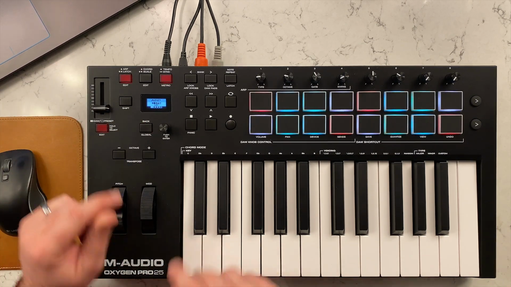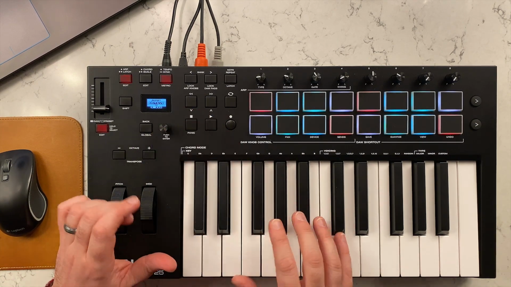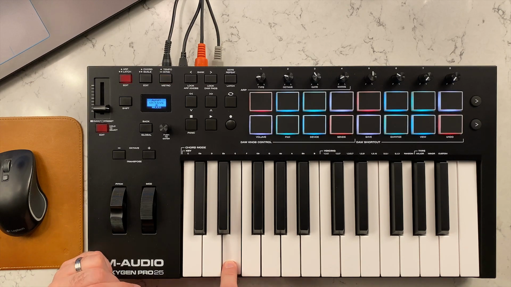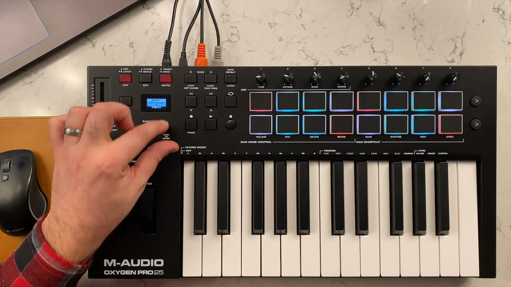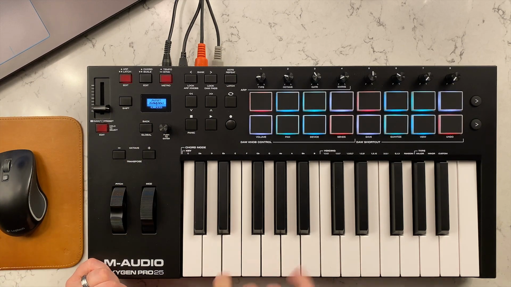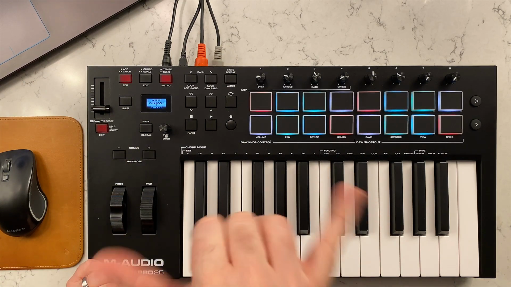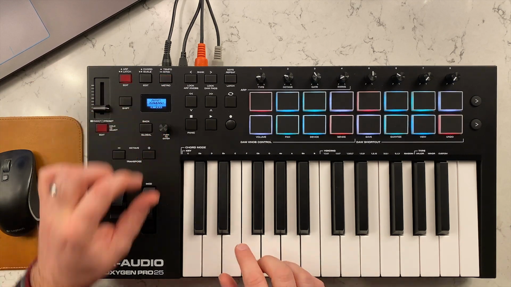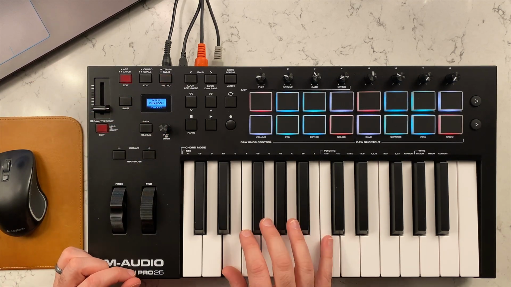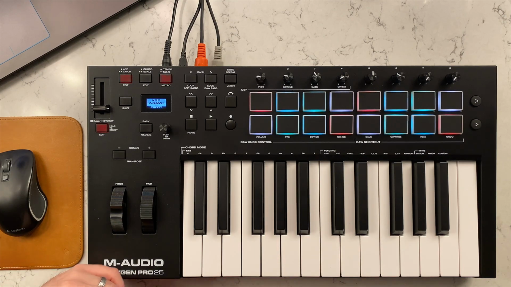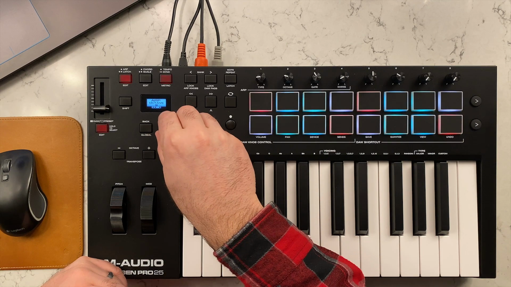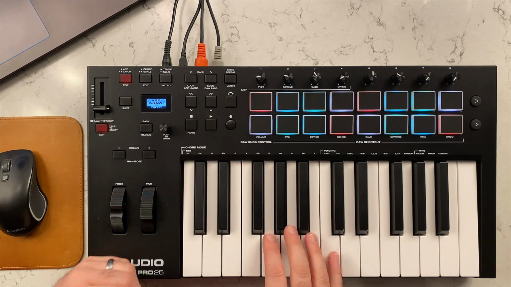So let's go back and let's go to octave. So right now the octave is set to 0. So if I play one note, right, it's just repeating that same note. Let's bump this up to octave 1. Now it's cycling between two different octaves of that note. Let's do octave 2. Now we're getting three different notes in there. Let's move to 3, so you have 0 to 3.